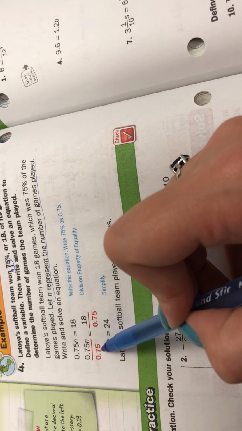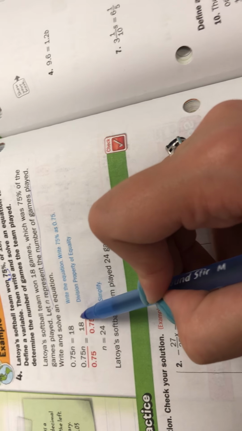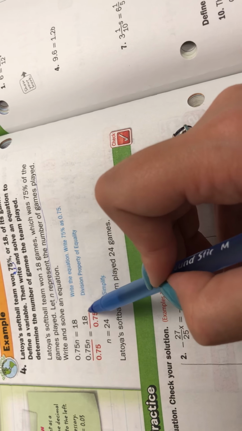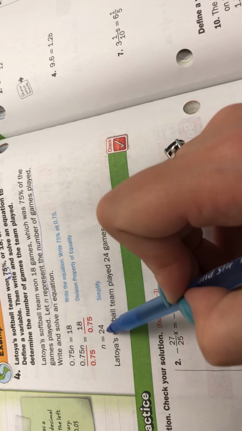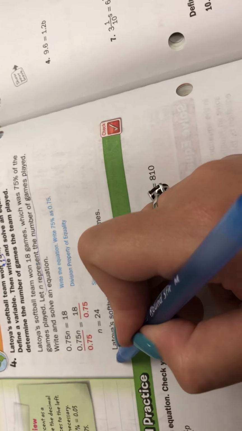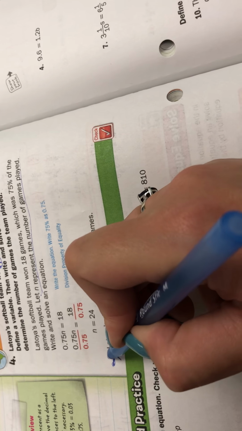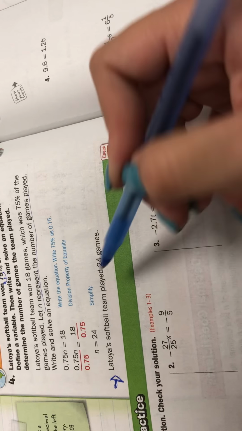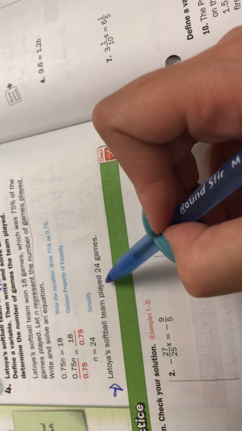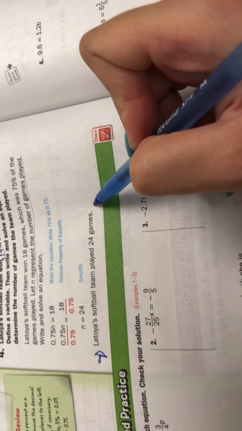Then we have to divide by the decimal 0.75 using your calculator. 18 divided by 0.75 is 24. Then we write a sentence explaining what 24 means. 24 means that LaToya's softball team played 24 games total.